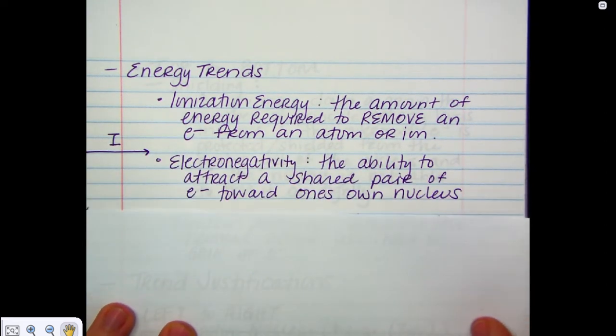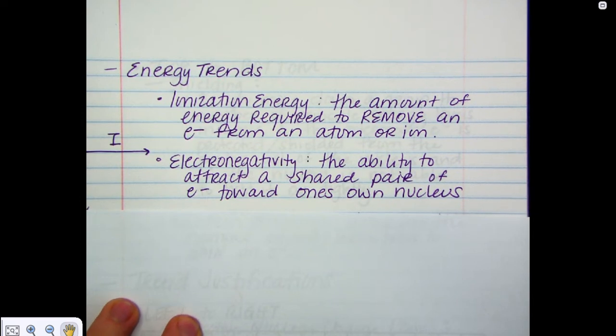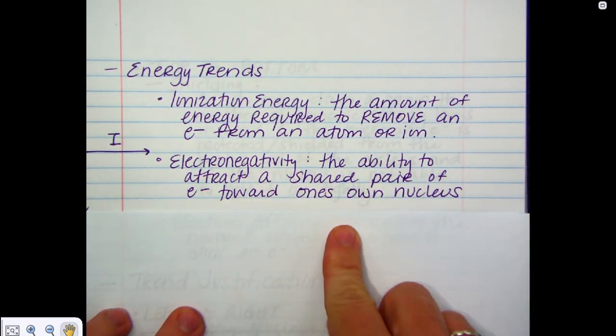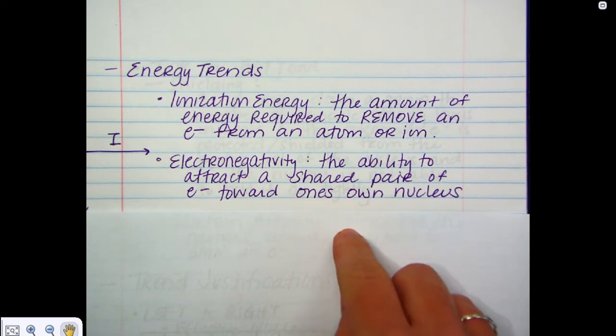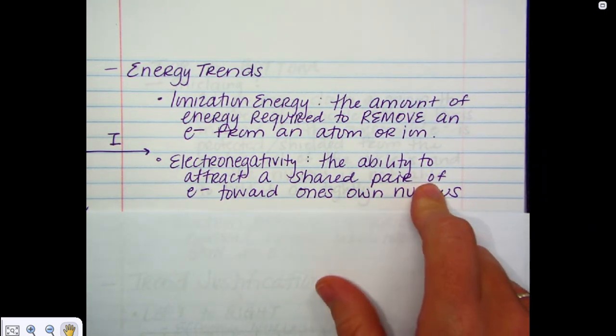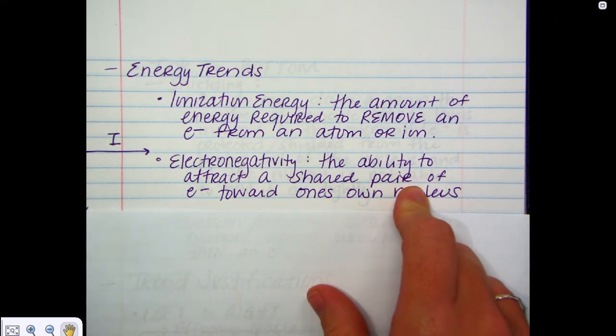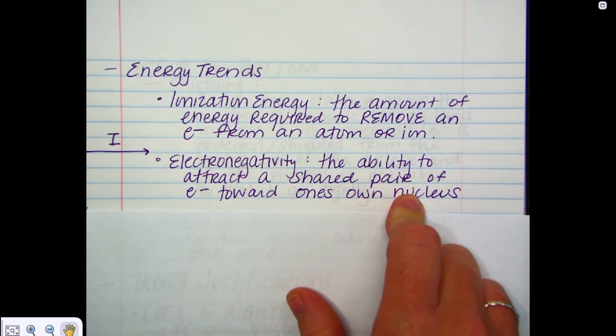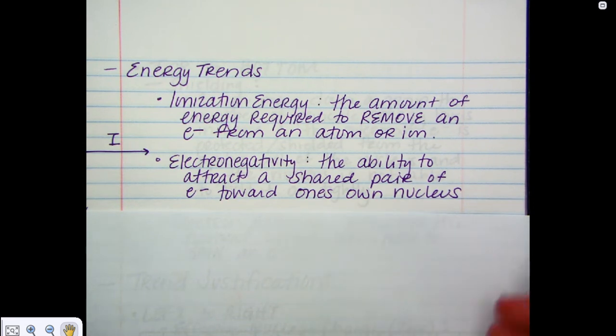The second trend is electronegativity. Electronegativity is the ability to attract a shared pair of electrons towards one's own nucleus. So for us to be discussing electronegativity, you really need to think about how this would behave in a bond, specifically a covalent bond where electrons are shared. Is that atom going to hog the electron more, or is it going to lose custody more or less of that electron to its partner?